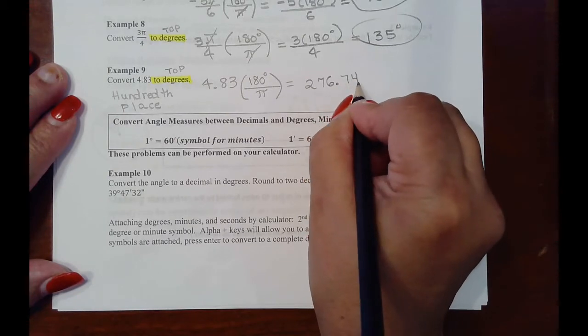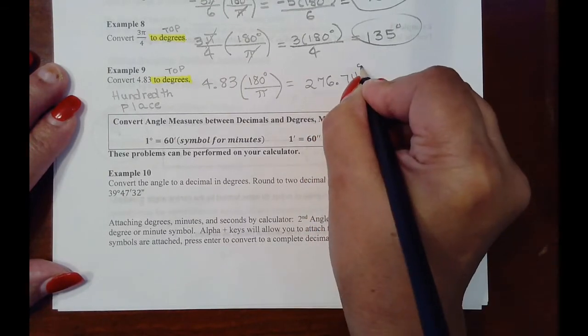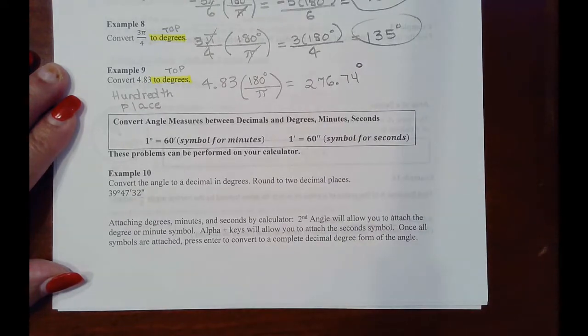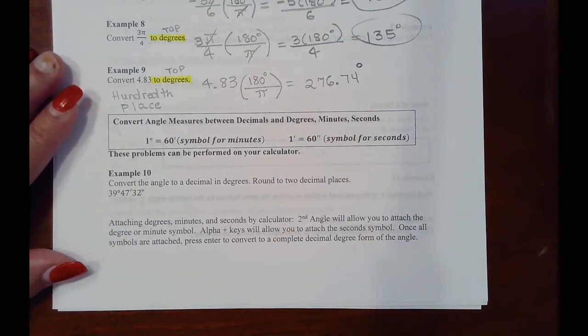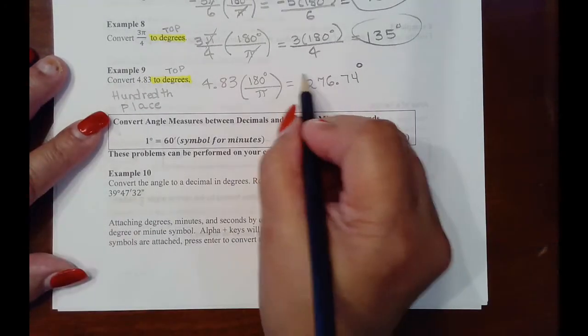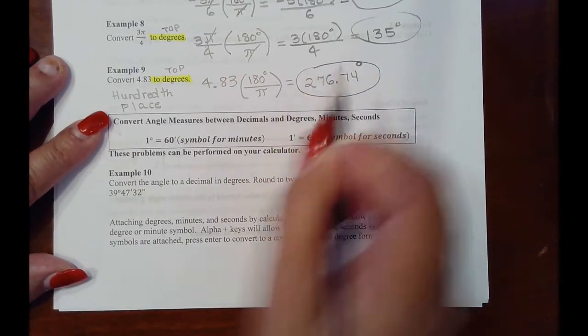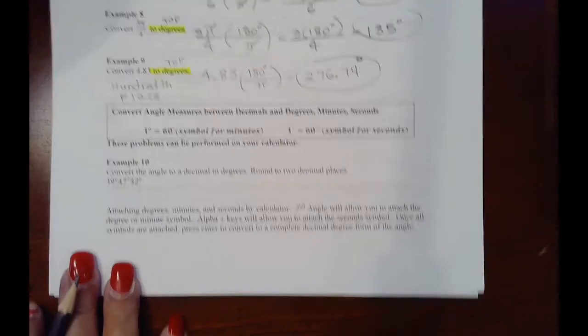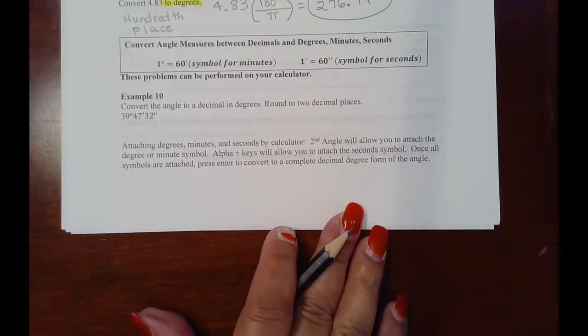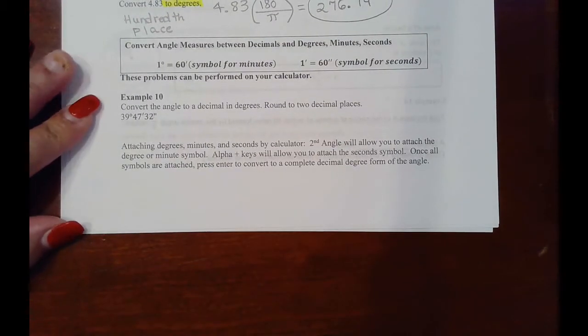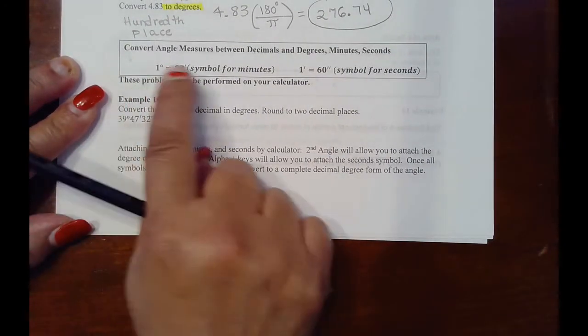Hundredths place is 2 numbers after the decimal, and your units are degrees. You have to have a unit on your answer if one remains. Okay, 5 conversion examples. Let's move on now to the relationship between degrees and minutes.